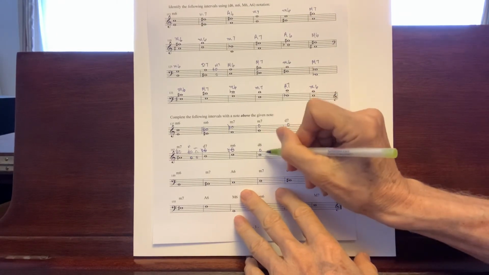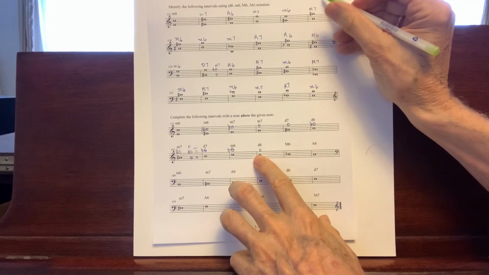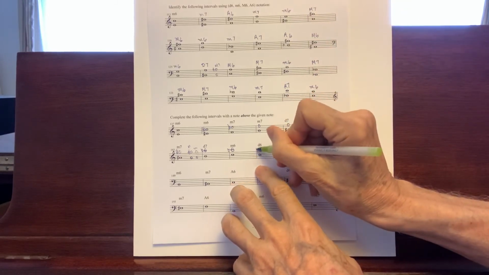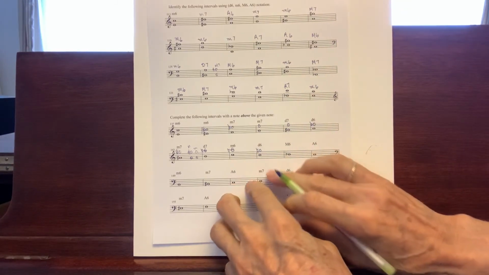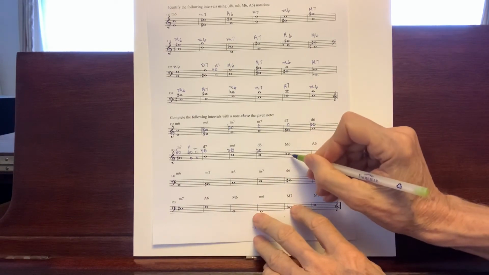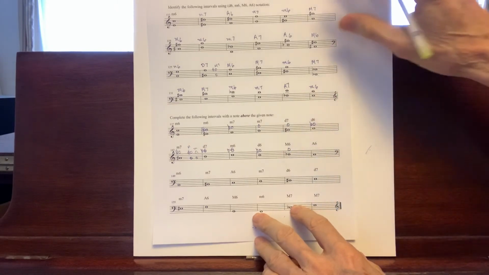What do I know about my B scale? I know that B to G sharp is major, therefore B to G is minor, therefore B to G flat is diminished. So B to G flat is a diminished sixth. It's always nice to get a major interval. What's a major sixth above B flat? And we know it's a G, because we know our major scales.